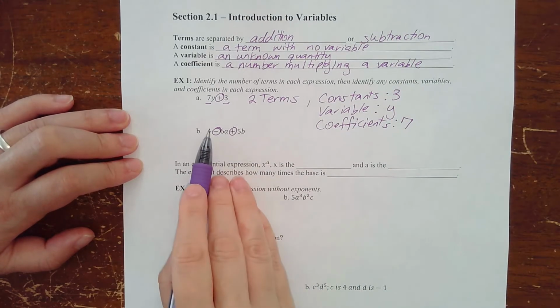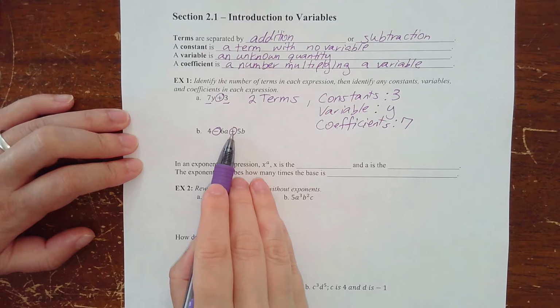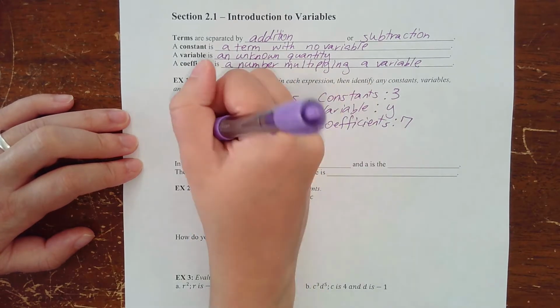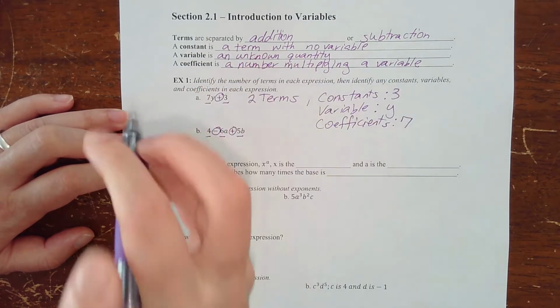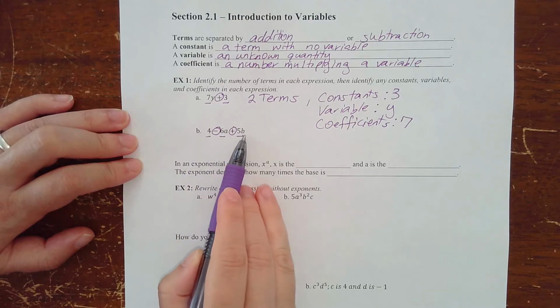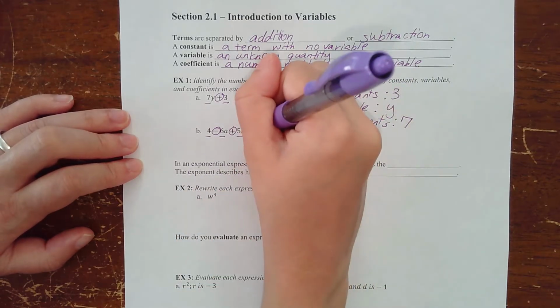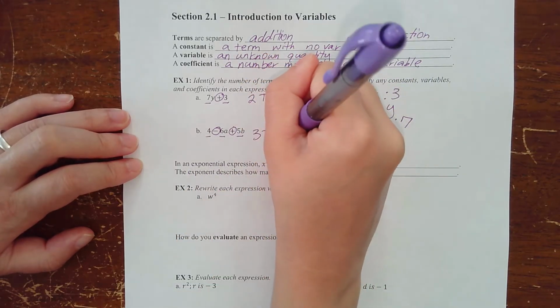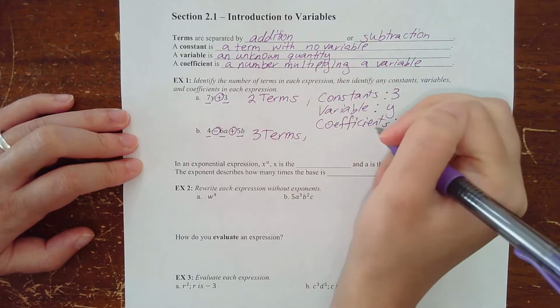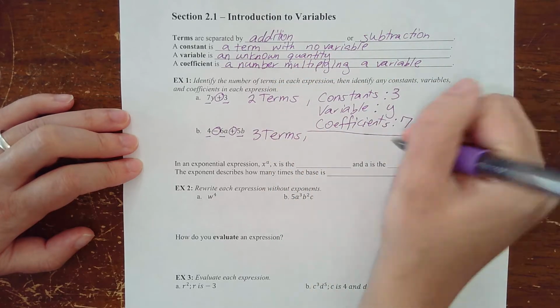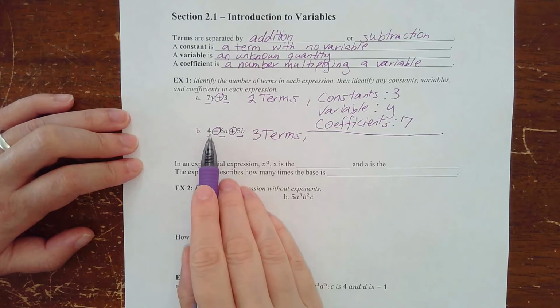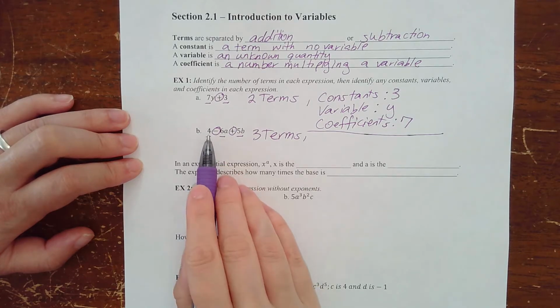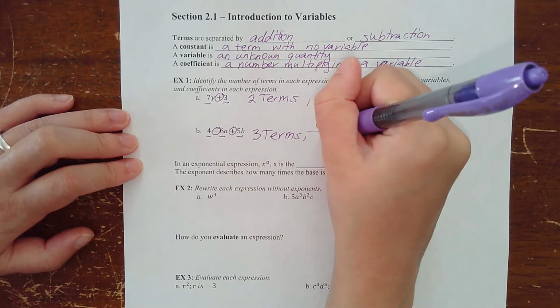In part B, I have 4 minus 6a plus 5b. So this time, I have 3 terms. So 4, 6a, and 5b are all terms. So this time, do I have a constant? I do. It's just that 4 at the beginning. That's a term that doesn't have a variable with it.